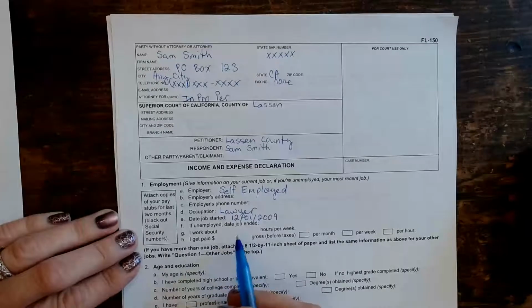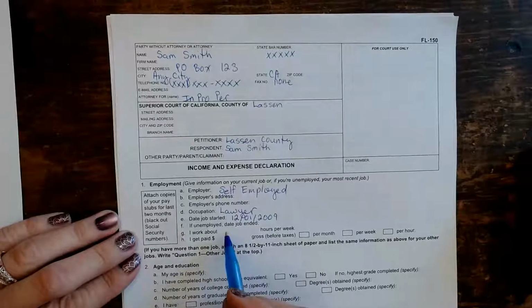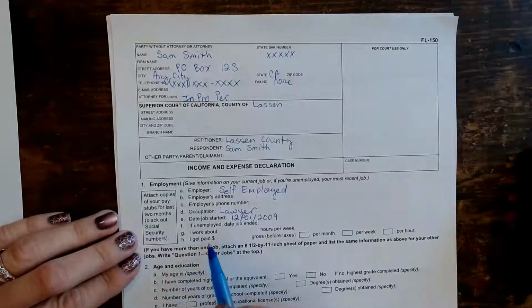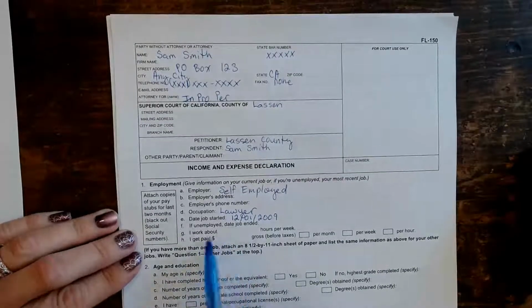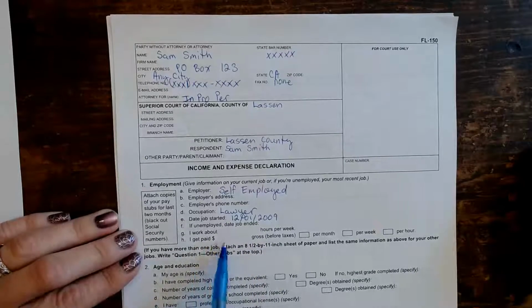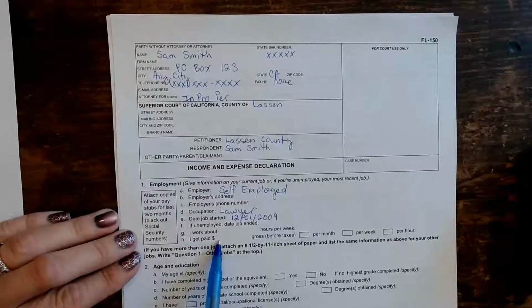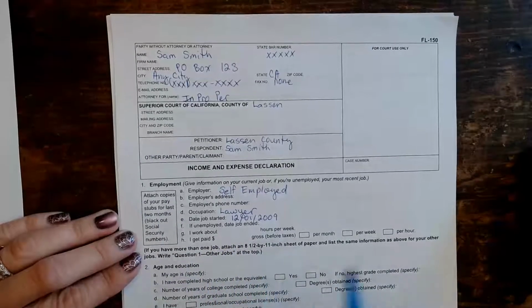And it may or may not be relevant to know how many hours a week he works, because as a self-employed person, he probably works a lot more hours than he gets paid for. This hours worked and amount of money you get paid can be kind of a difficult area to fill out for a self-employed person.